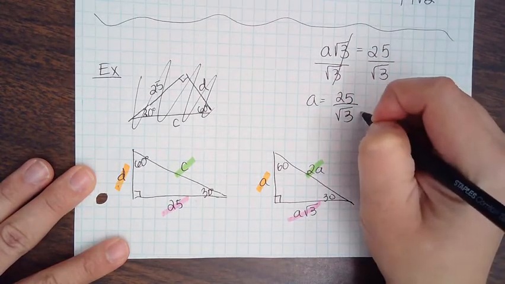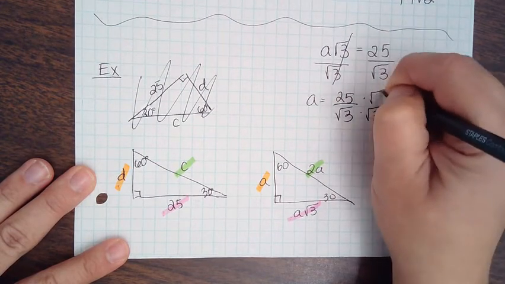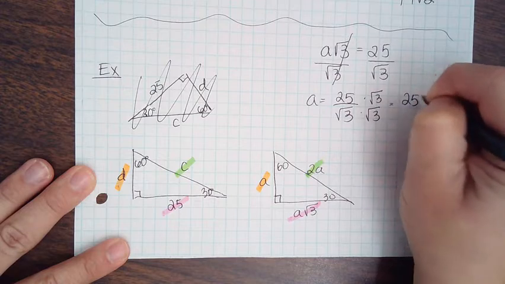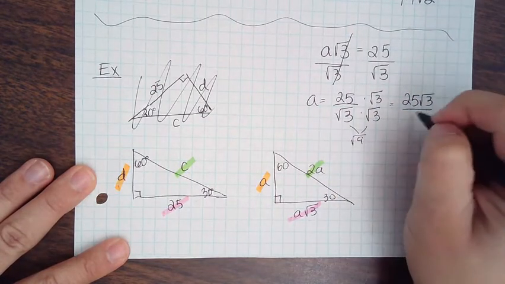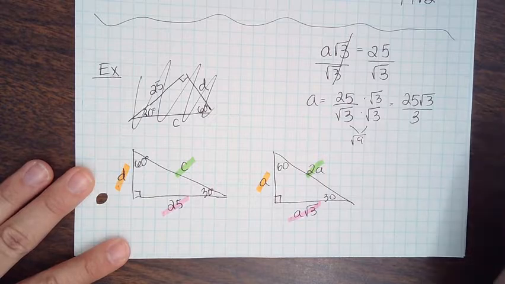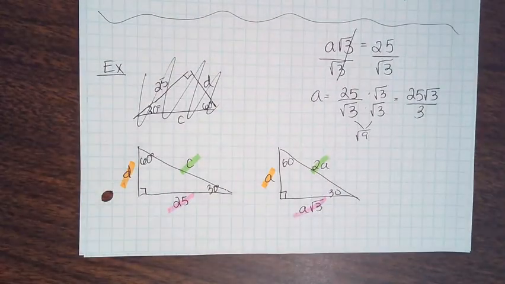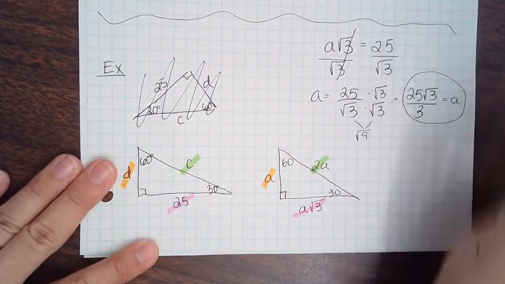I'm going to rationalize the denominator, and I'm going to multiply both the top and the bottom by root 3. And I get 25 root 3 over, remember, root 3 times root 3 is root 9, which is equal to 3. And 3 does not go evenly into 25, okay? So we can't simplify that. We're going to leave that. So this is my A value.